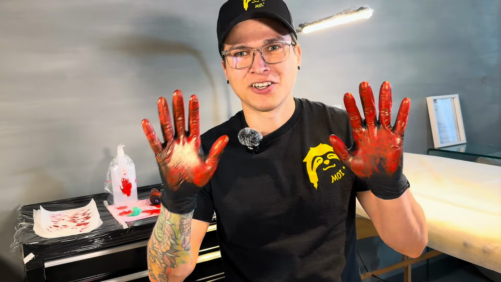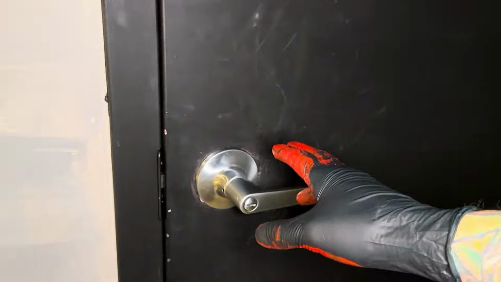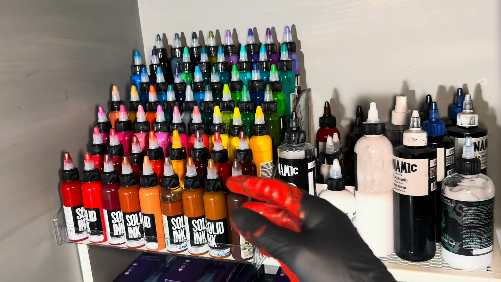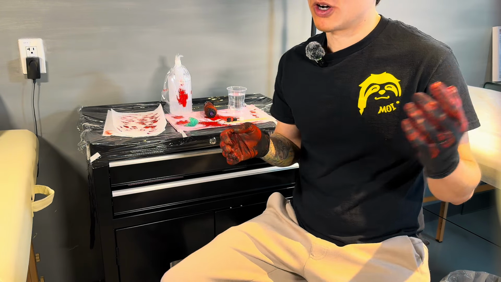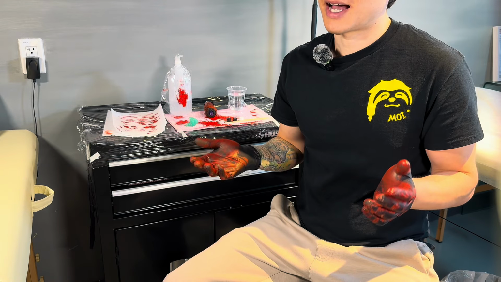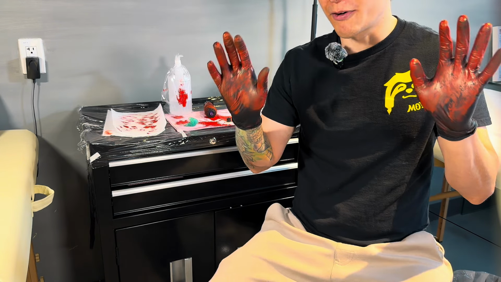So like this, you think I can touch my face? How about open the door? Nope. I cannot go for more ink. It's not even recommended to walk around with your gloves. You will have high chances to get an accident walking around like this.